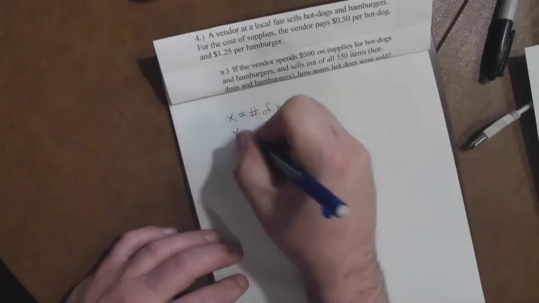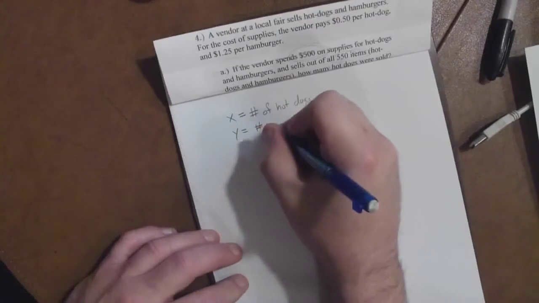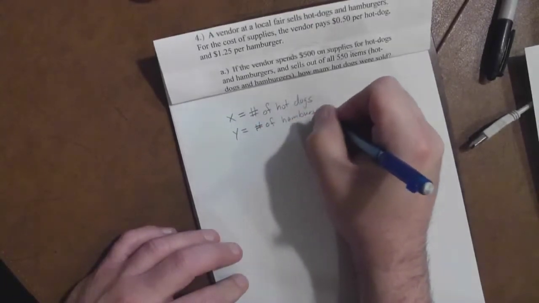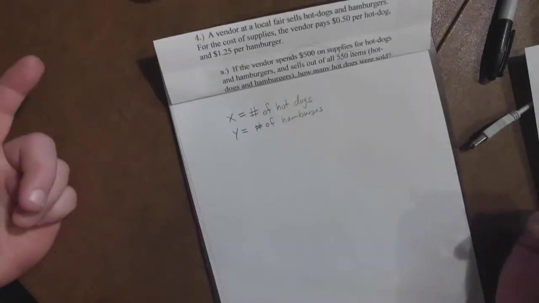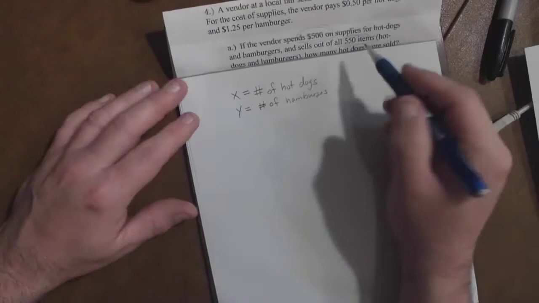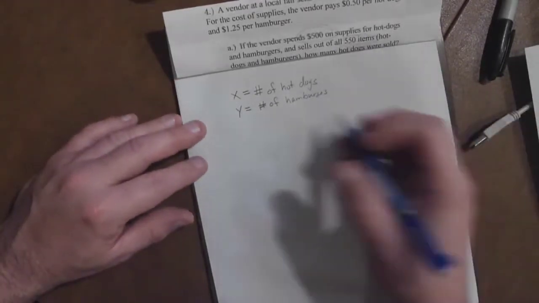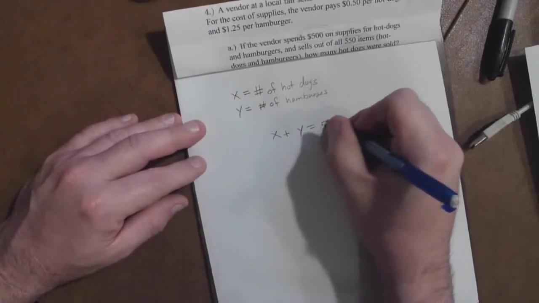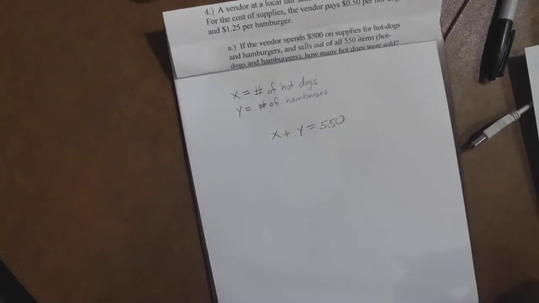And we're not told about y being the number of hamburgers bought and sold. We know a little bit about how they relate to each other, right? We know we sold 550 hot dogs and hamburgers, right? So we know x plus y equals 550, right?